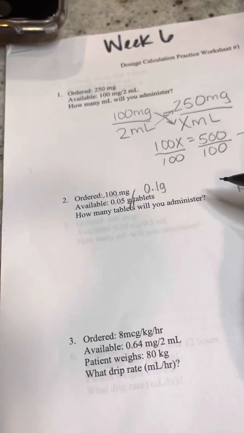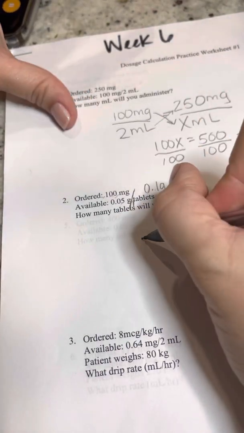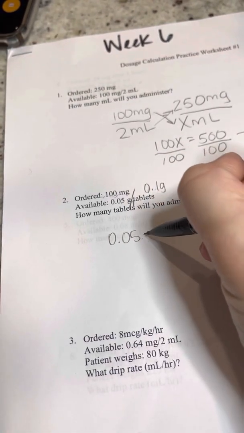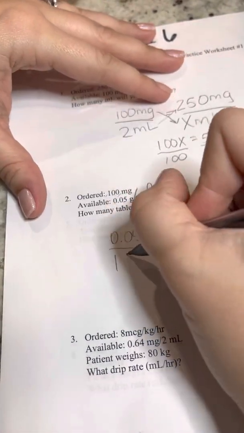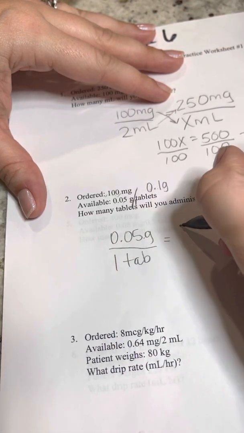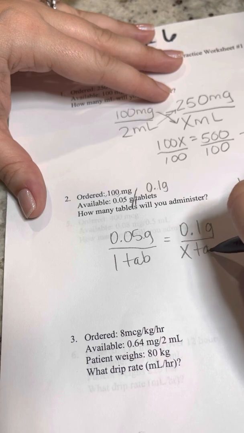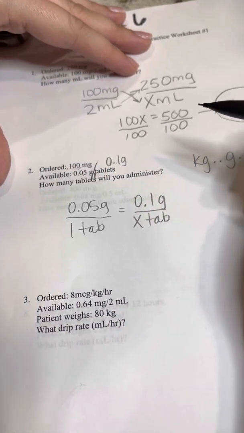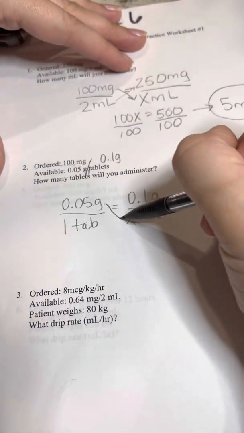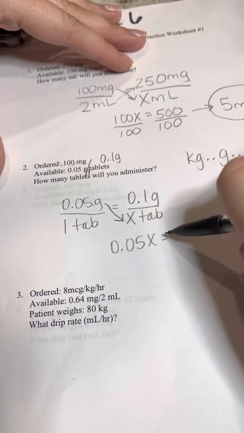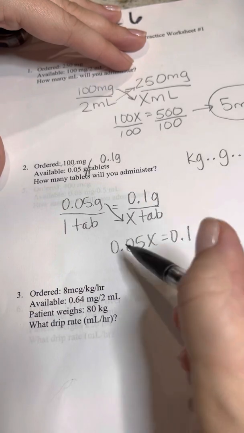If we want to set up a table, available we have 0.05 grams in 1 tablet, and our patient needs 0.1 grams equals X tablets. And we're going to cross multiply. So 0.05 X equals 0.1.